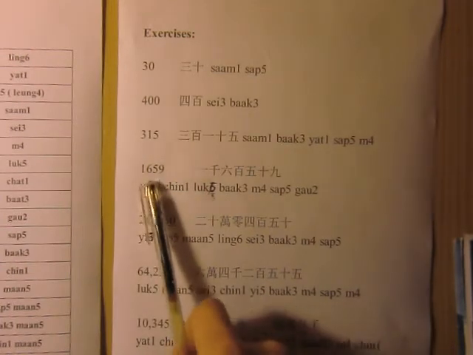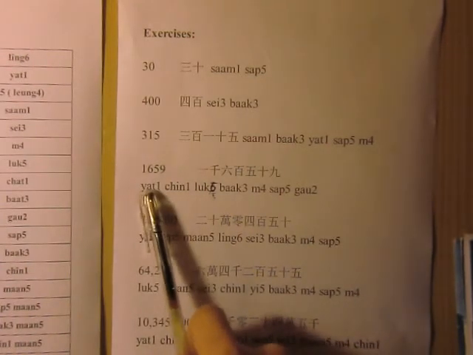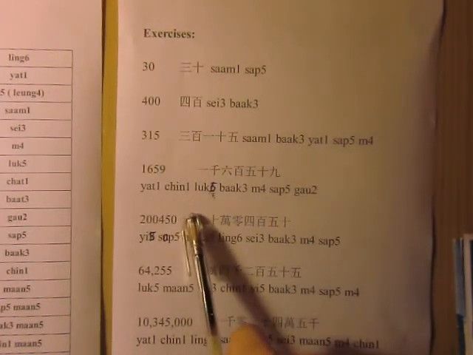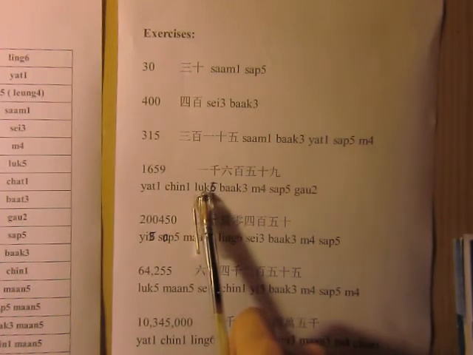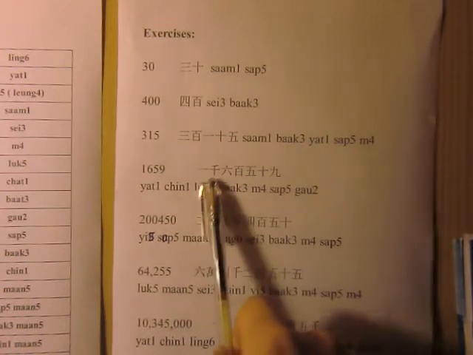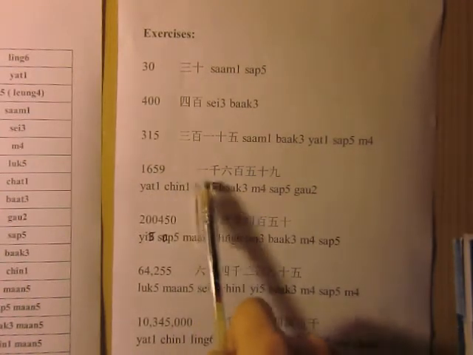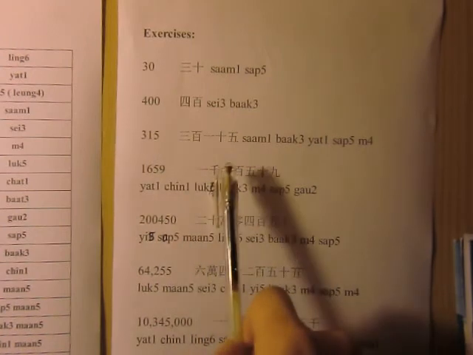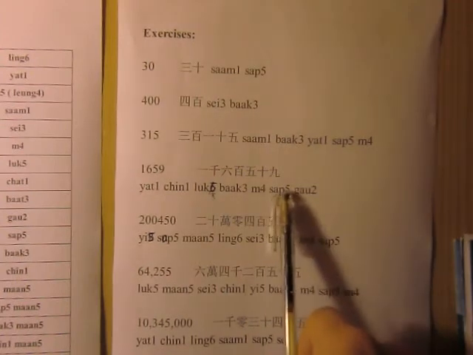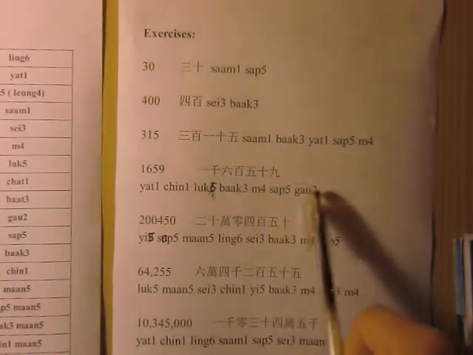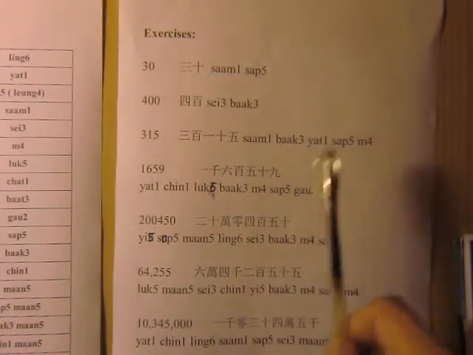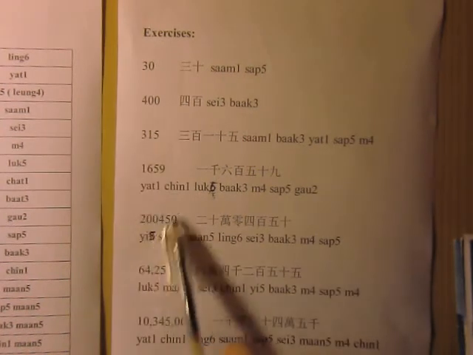So how do you pronounce it? 千, right tone. 1,000, 6 is the fifth tone. 1,600, 1,605, 1,650, 1,659.